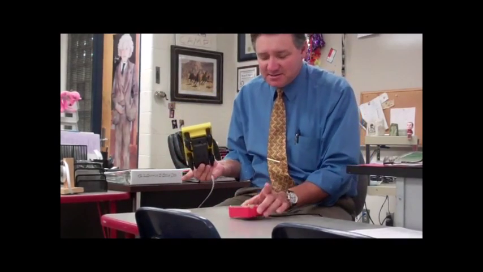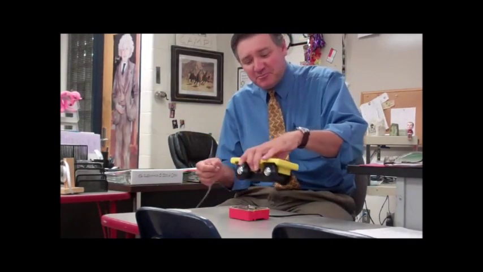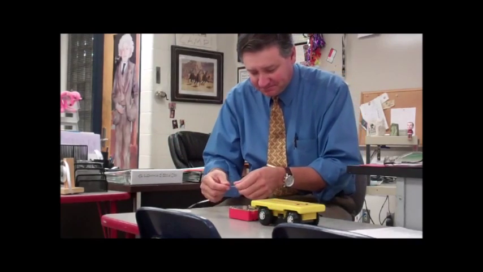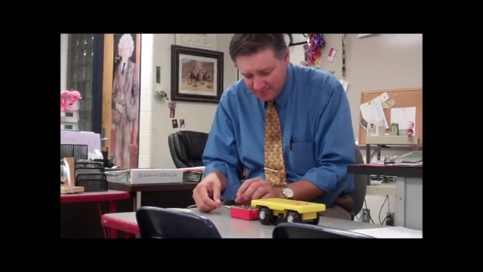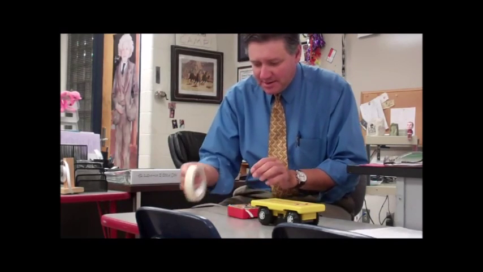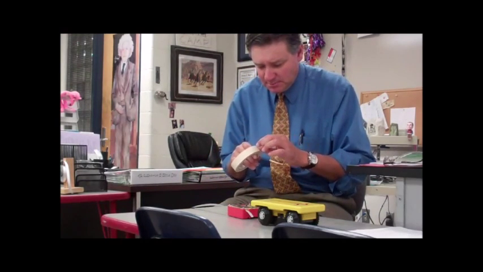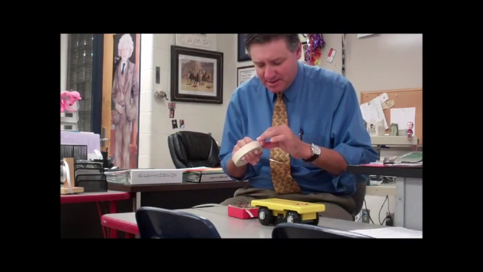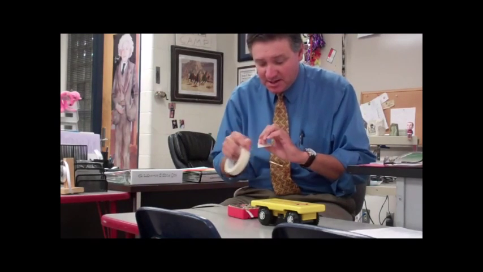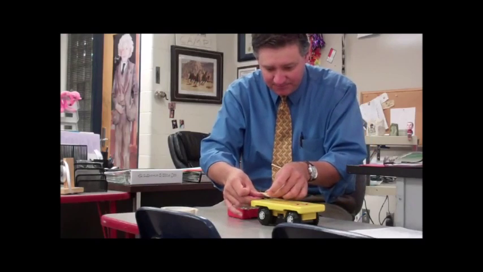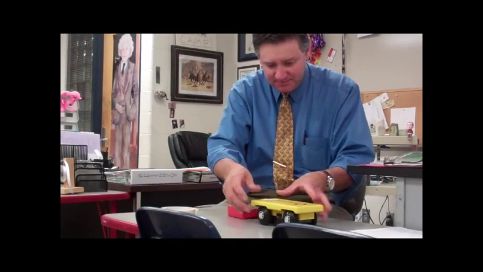This is why I always say this. So make sure that you put it through the timer, and then take a little piece of tape and secure that to the constant velocity device.